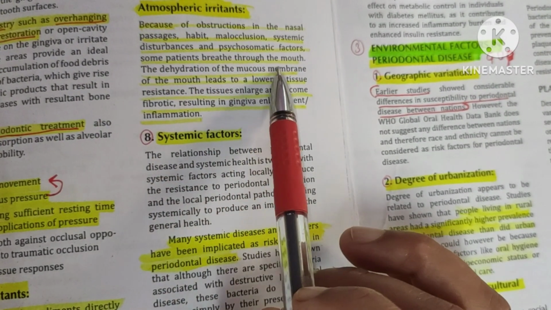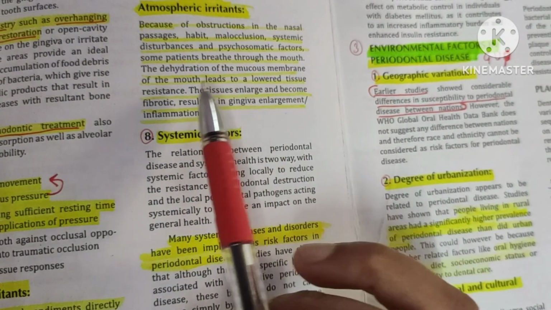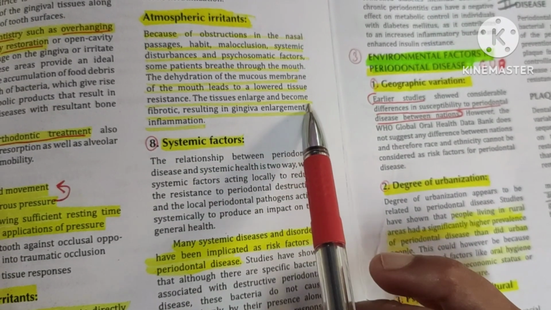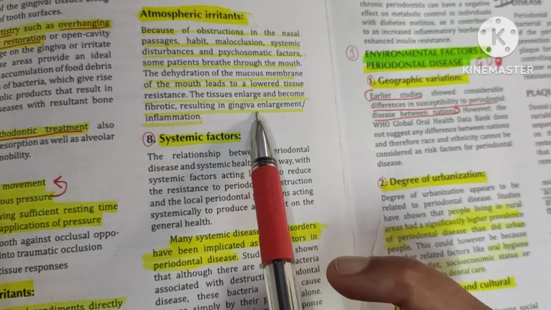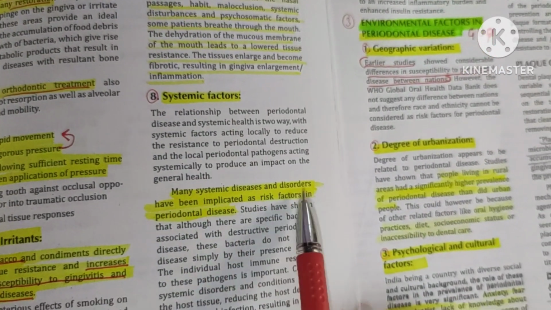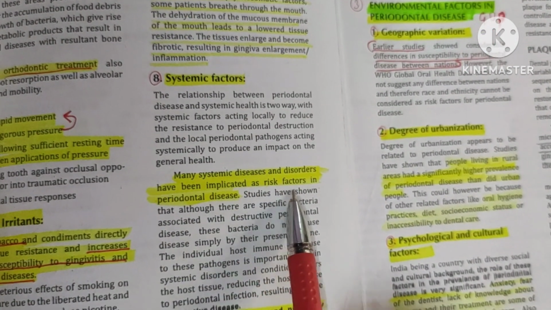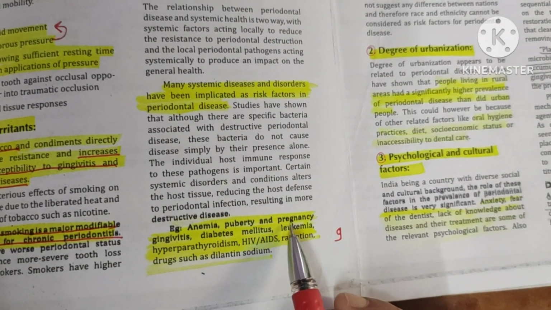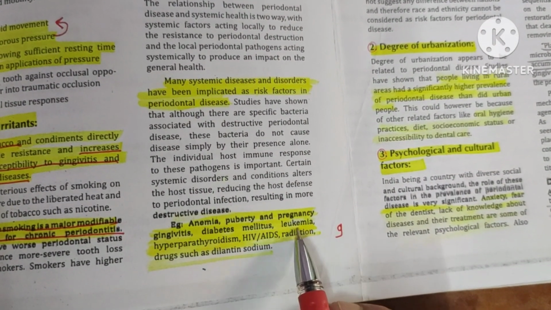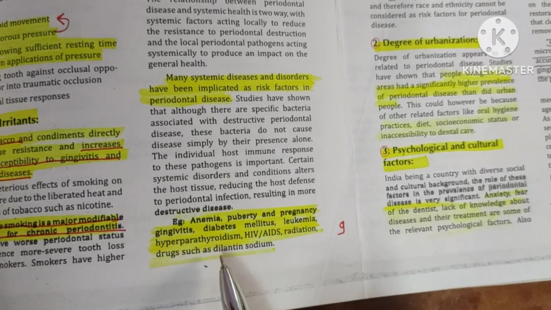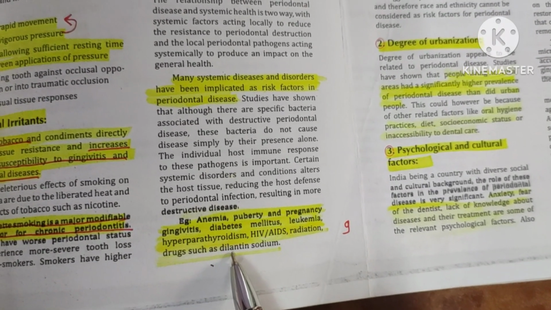Anatomic irritants. Because of obstruction in the nasal passage, habit, malocclusion, systemic disturbances, and psychosomatic factors, some patients breathe through the mouth. The dehydration of the mucous membrane of the mouth leads to lower tissue resistance. The tissue enlarges and becomes fibrotic, resulting in gingival enlargement and inflammation. Systemic factors. Many systemic factors and disorders have been implicated as risk factors in periodontal diseases. Examples: anemia, puberty, pregnancy gingivitis, diabetes mellitus, leukemia, hyperparathyroidism, HIV/AIDS, radiation, drugs such as Dilantin sodium.